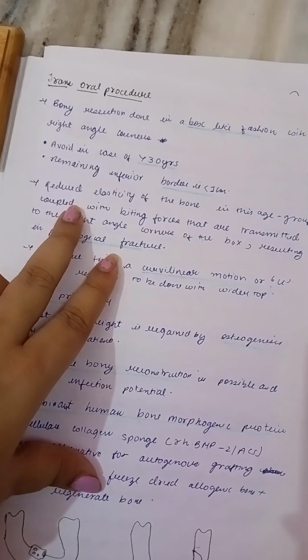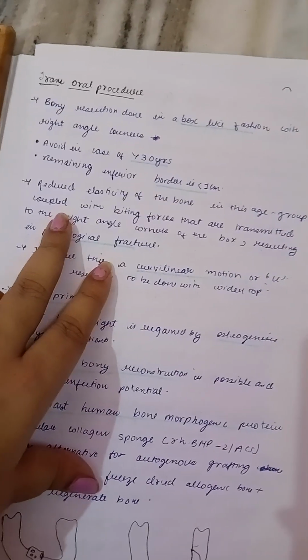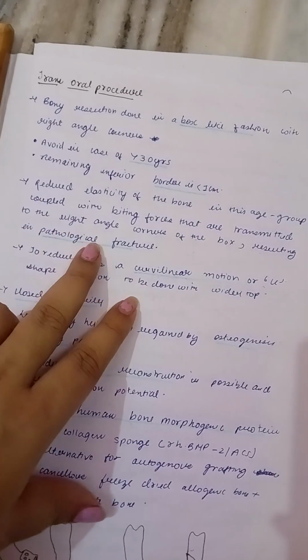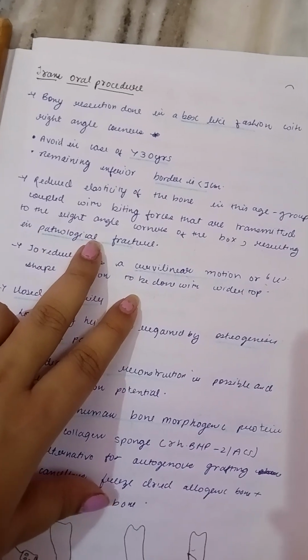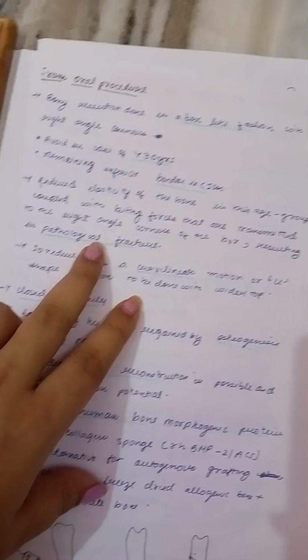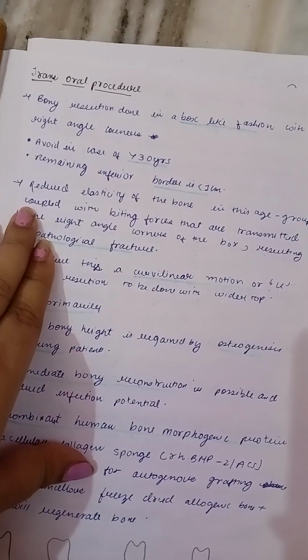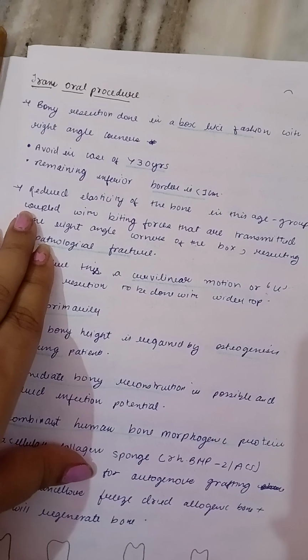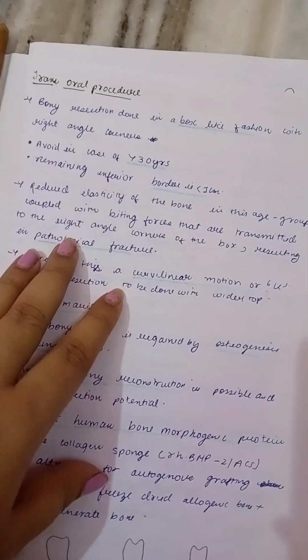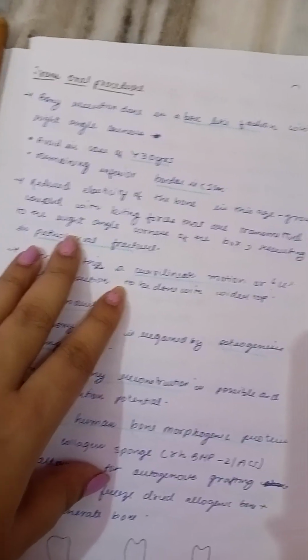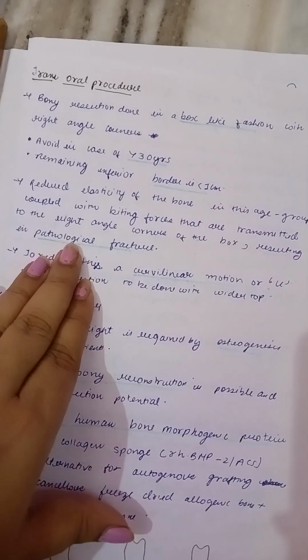Because of reduced elasticity of the bone in this age group, coupled with biting forces that are transmitted to the right angle corners of the box, it results in pathological fracture. Due to the reduced elasticity of bone in people more than 30 or 50 years of age, coupled with the biting force transmitted to the right angle corners.